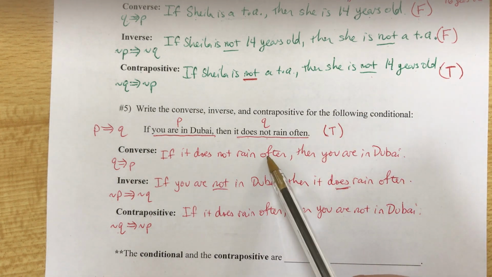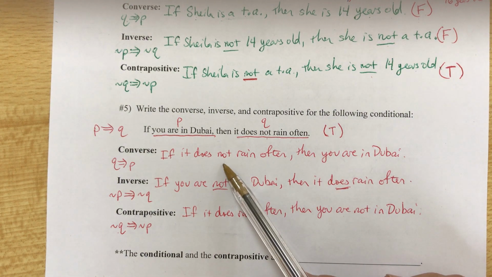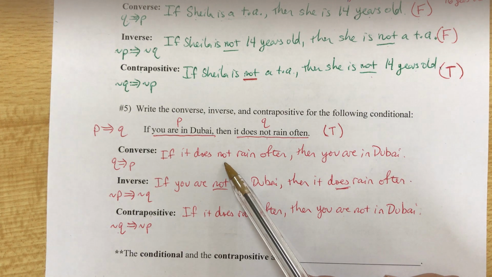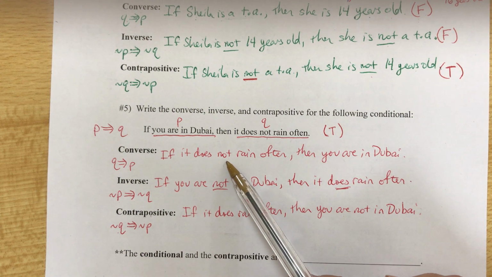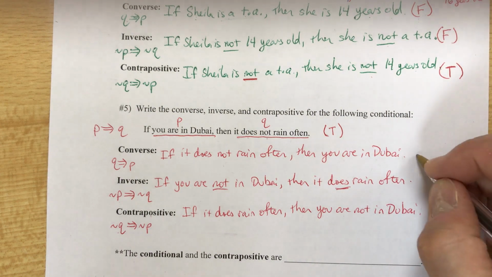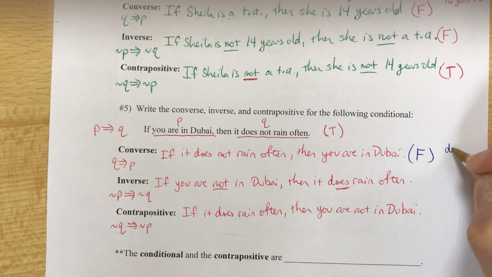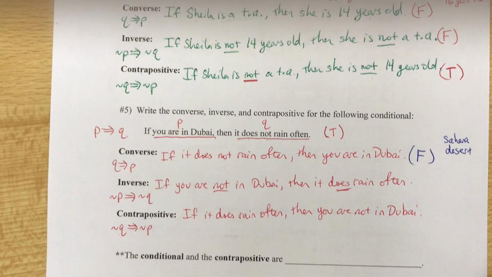If it does not rain often, then you are in Dubai. Well, you could be in Dubai. You could also be in the Arizona desert where it does not rain often. So just because it doesn't rain often doesn't mean you're always in Dubai. That's false. Again, for an example, I could pick another desert. I could pick the Sahara. It doesn't rain often there.